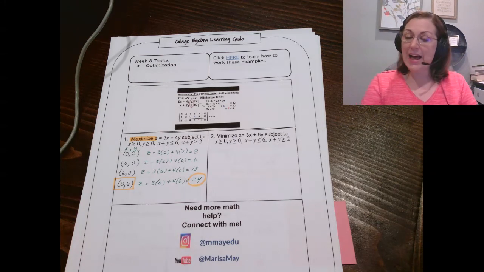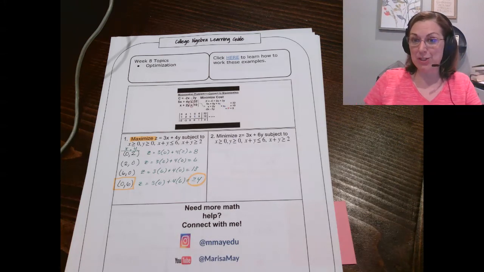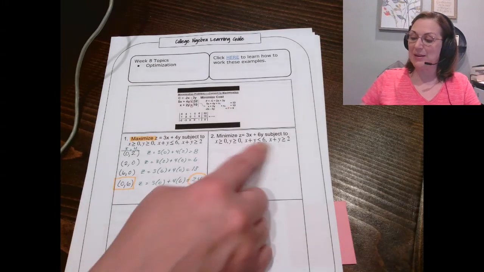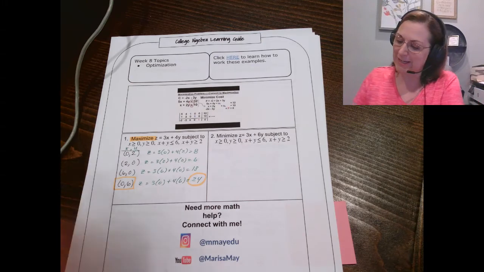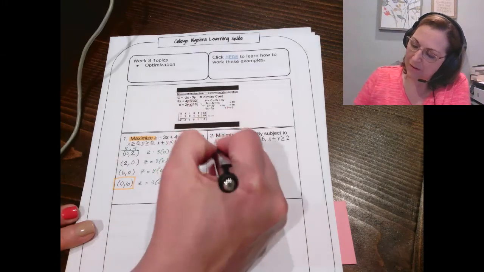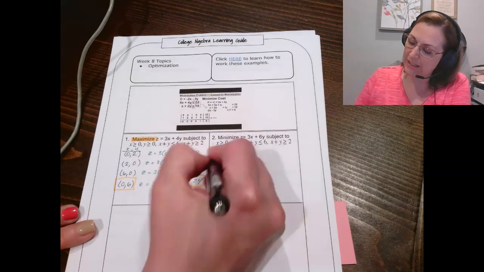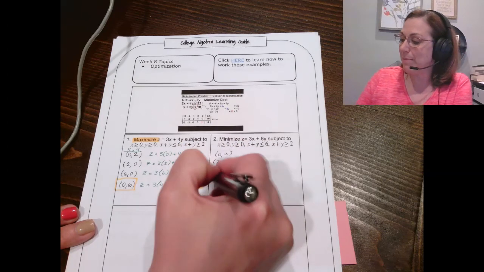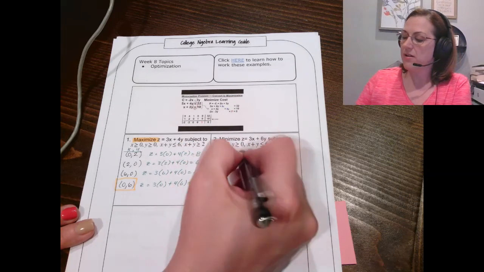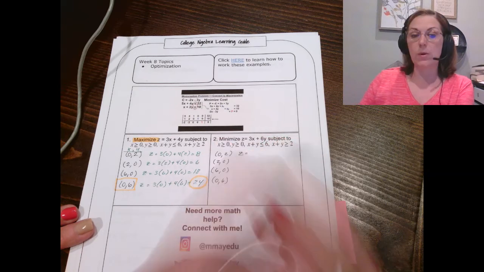Okay, so now I want you to see in problem number 2, the good thing is we used the same inequalities. So our vertices, our corners, are going to stay the same. But our z equation is a little different. And remember, we're trying to minimize now. So let's take a look at what z would equal.